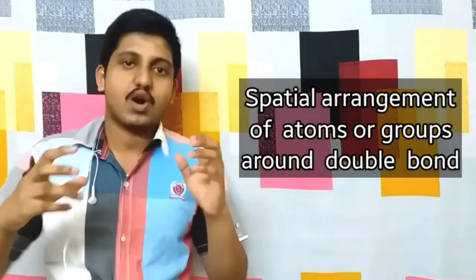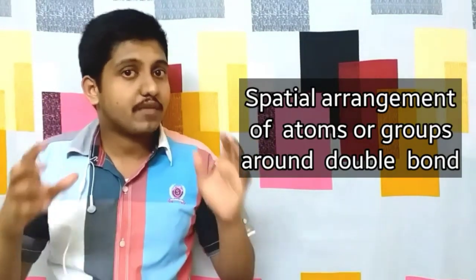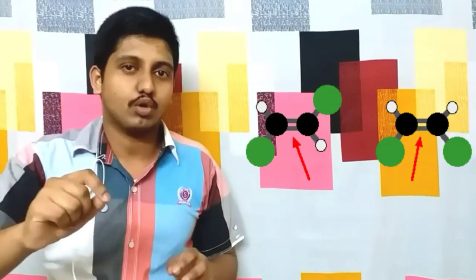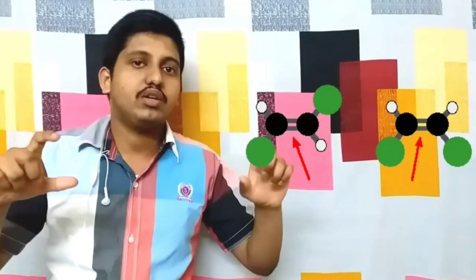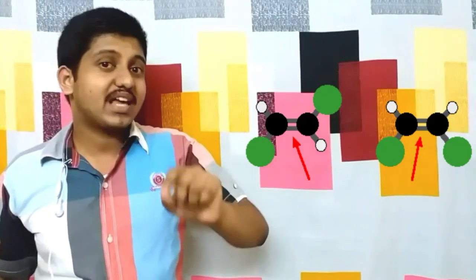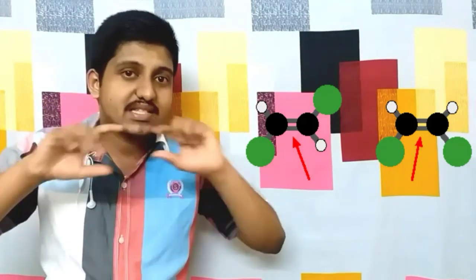So firstly, what is geometrical isomerism? Geometrical isomerism is nothing but the spatial arrangement of the atoms or groups around a double bond. If we look at the cause, we can see that the restricted rotation of the atoms or groups around a double bond causes this geometrical isomerism. What was the case of our configurational isomerism in general? It was the rotation around a single bond.